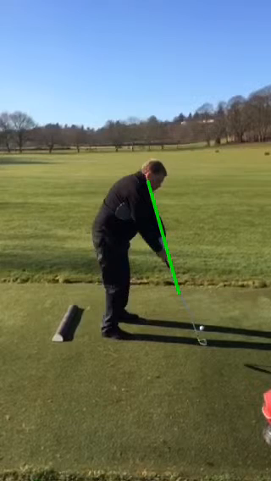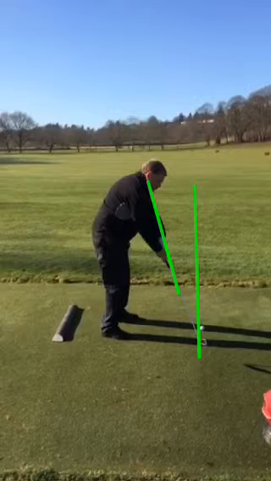So because he's hitting down on it at the point of impact, that makes his path more out to the right, which actually gives him a neutral path. He has his club face square to that path, and that's what allows him to hit those straight shots. So hopefully that's quite a simple explanation of the D-plane and how it can affect a lot of golfers.